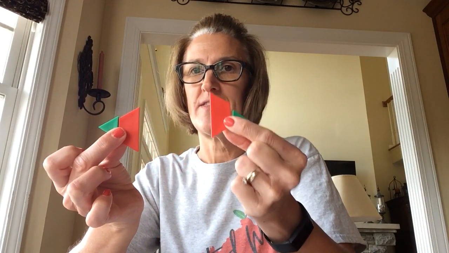So we could say, if I created a picture that had 2 red and 2 green, okay, so if I put these together like this, then I could say that my line of symmetry, this is tricky, my line of symmetry is right down the middle right there, because this side is a mirror image of this side. So have some fun with this, spend some time creating pictures.